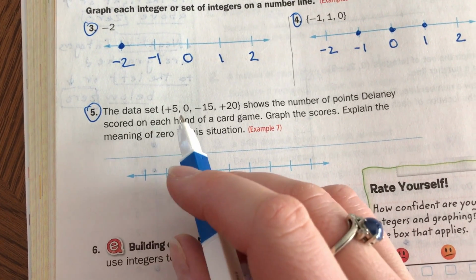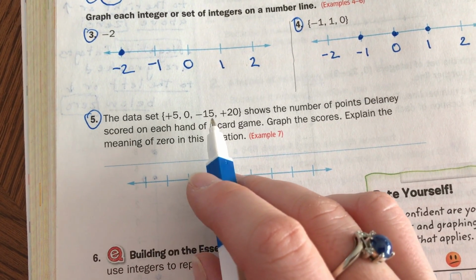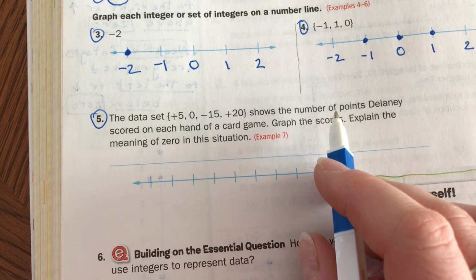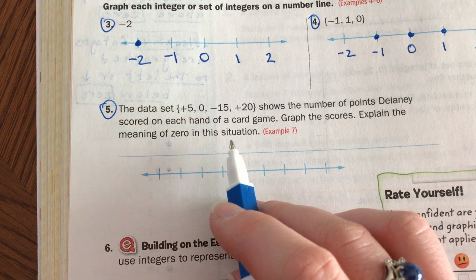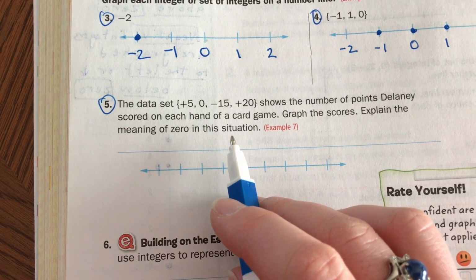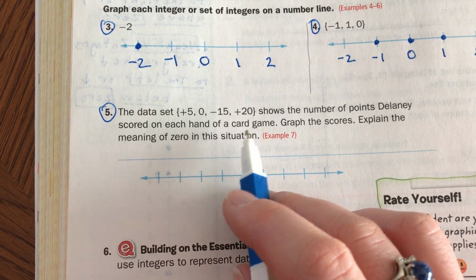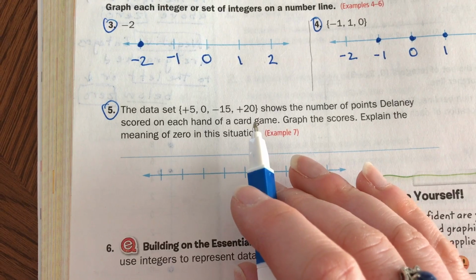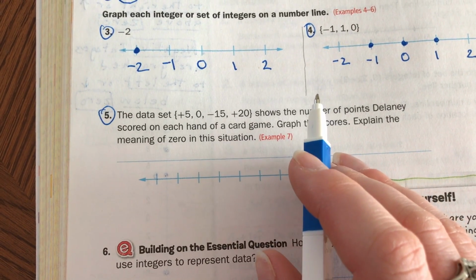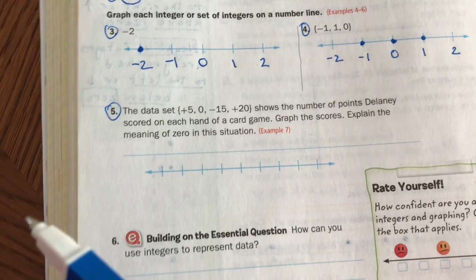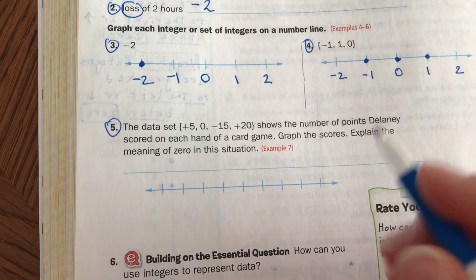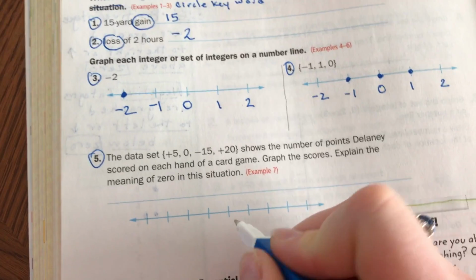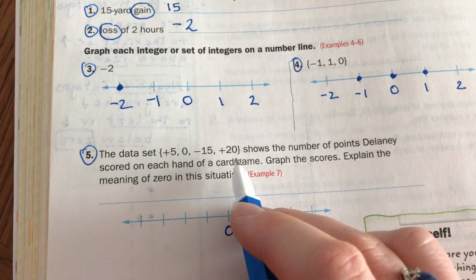Okay. The data set 5, 0, -15, and 20 show the number of points Delaney scored on each hand of a card game. Graph the scores. Explain the meaning of 0 in this situation. So 0 is going to be she was even, and positive, she had more points. Negative, she had less points. Negative points. Let's put 0 in the middle, and we need to go up to 20.